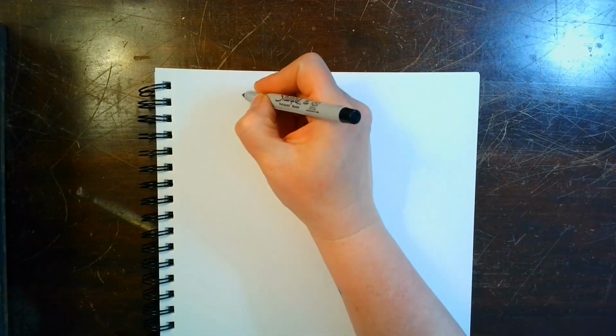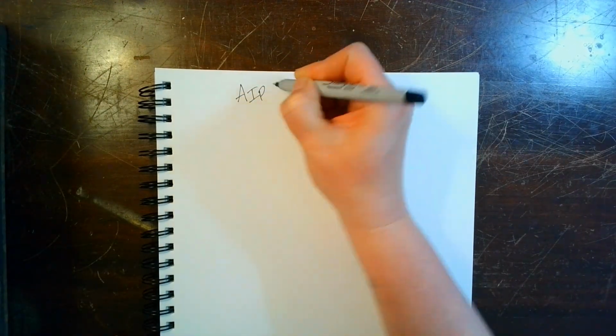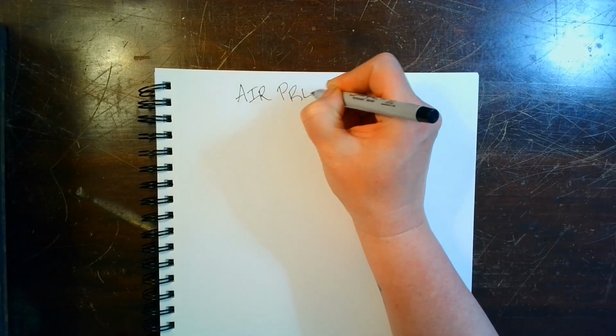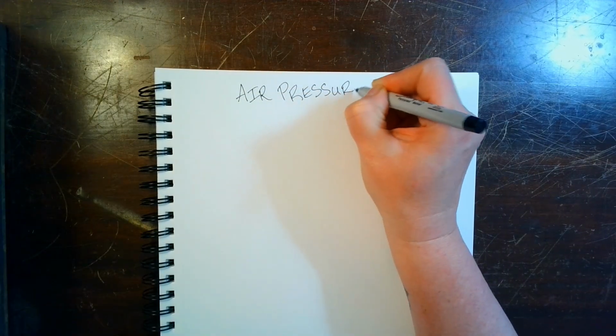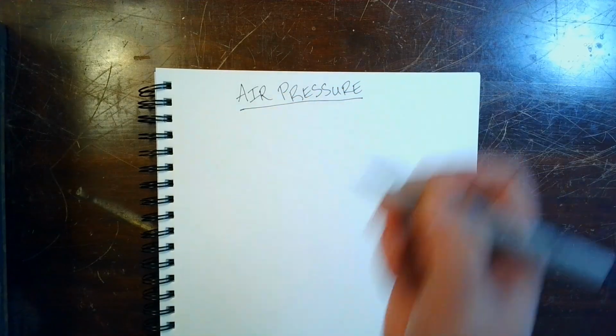Today, we are going to be talking about air pressure and wind and how these two things control a huge part of our everyday weather. Let's start with air pressure. So, air pressure is the pressure exerted by the weight of the air above you. Even though we don't necessarily feel it, the atmosphere is actually incredibly heavy.